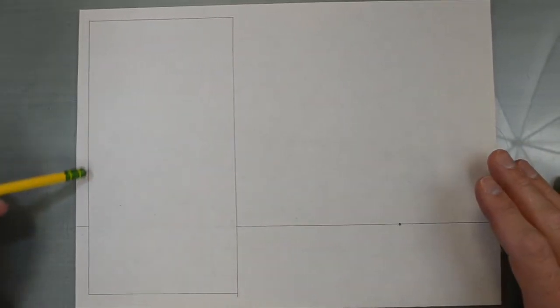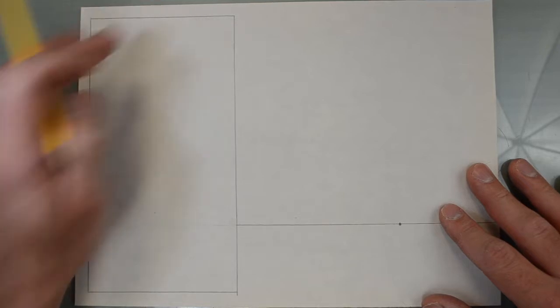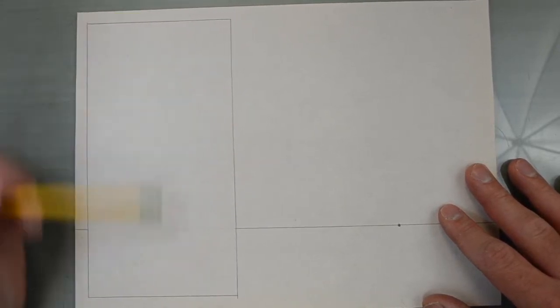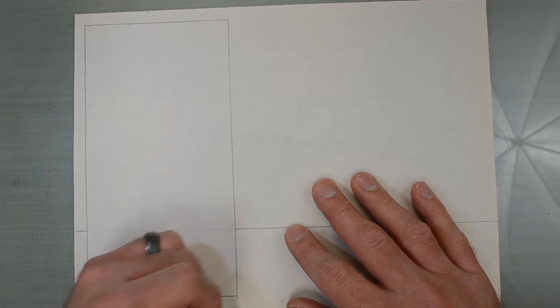Okay, please notice that the sides of this box shape are parallel with the side of the paper, this one and that one, and the bottom and the top are parallel with the top and bottom of the paper. I've also erased extra lines that I don't need anymore, and it's a good idea to draw lightly so that you can erase more easily, okay?